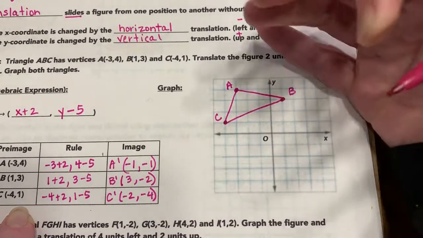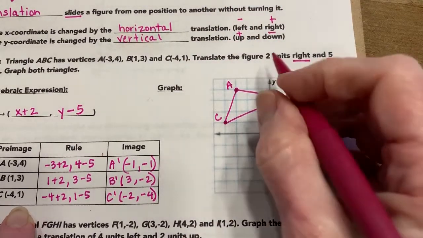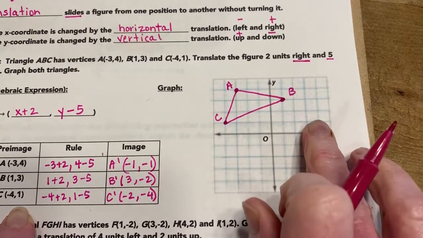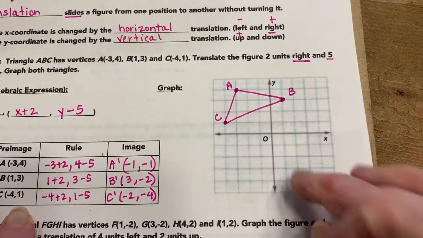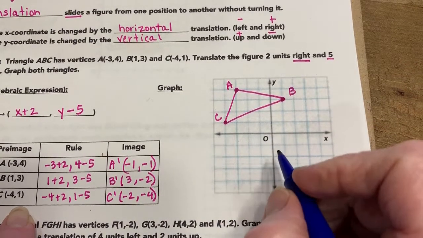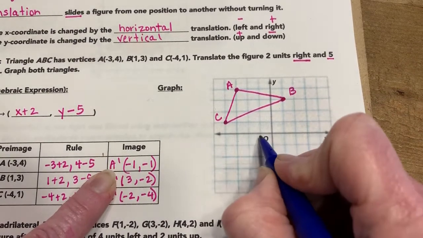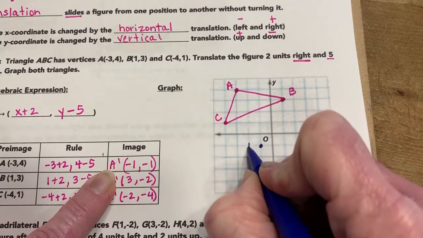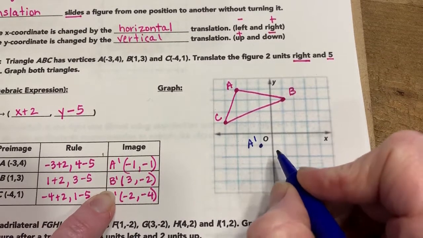And a translation is just going to slide that. All right, it's going to slide, in this case, to the right. So I need to move it over, and then I need to move it down. All right, so that's what this next triangle should be. So A prime is (-1, -1). So that would be right here. That's my new A. And then B is (3, -2).